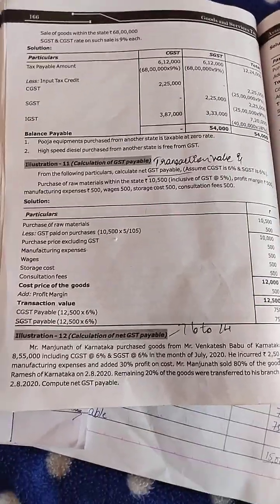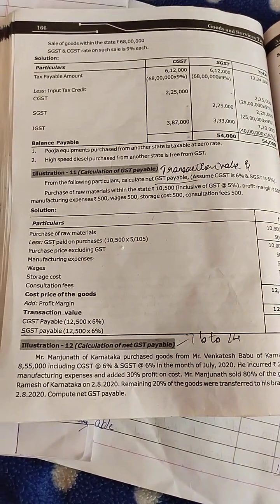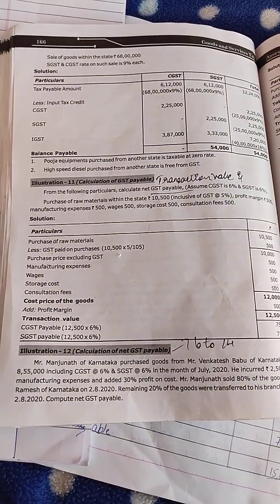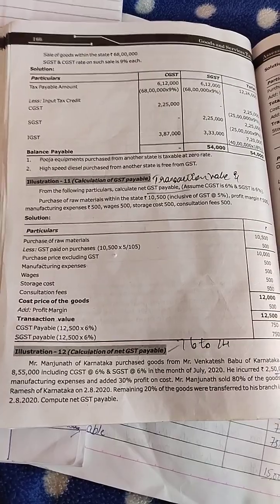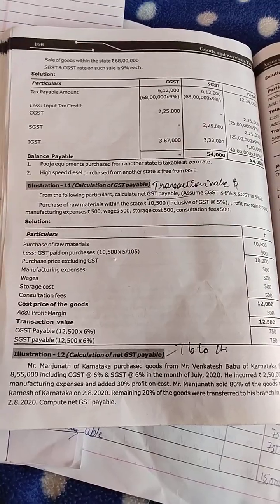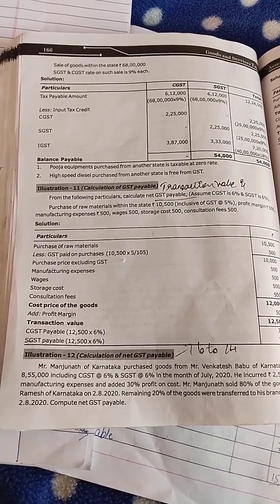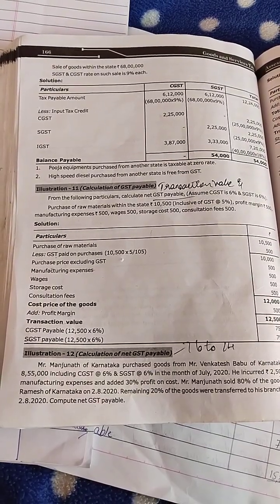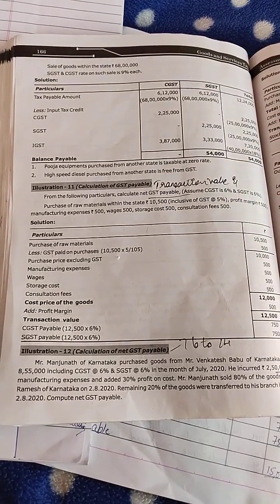The details are given in such a way that you are given some purchase details, and then some manufacturing expenses details, and maybe profit made details. So before you calculate your output tax payable or input tax payable, you should arrive at the proper transaction value in order to calculate your tax payable. When the proper transaction value is not given, and rather details like this are given, you should first calculate your sales value and then calculate your net GST payable. You have to first calculate the value of the sales that is made, and based on that you will calculate your output tax credit and your input tax credits.